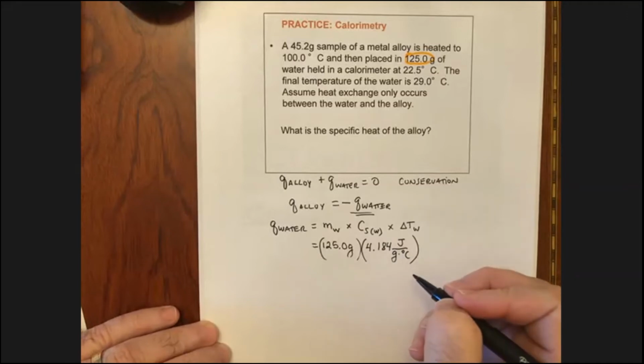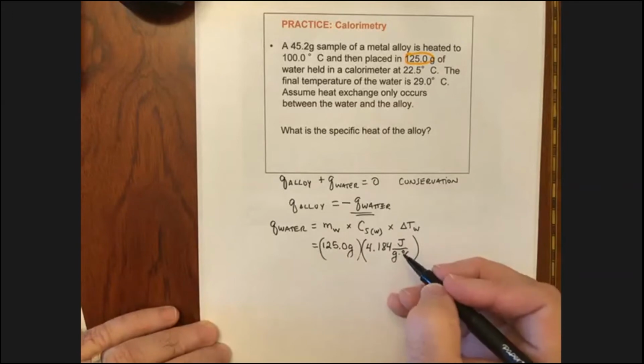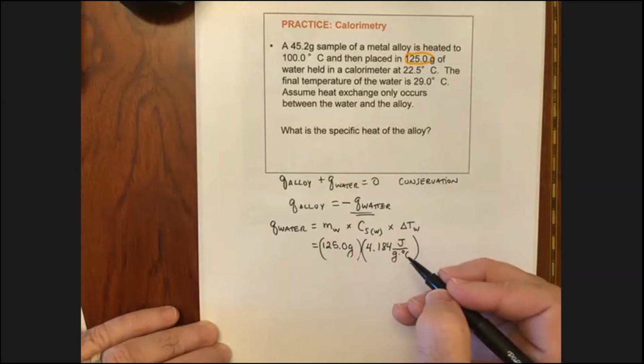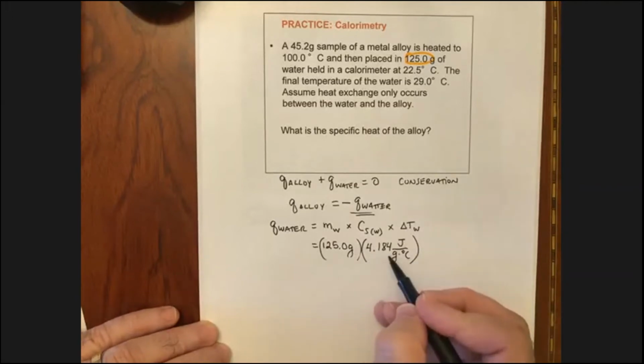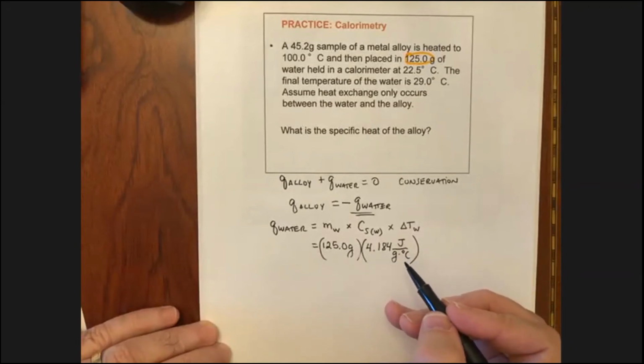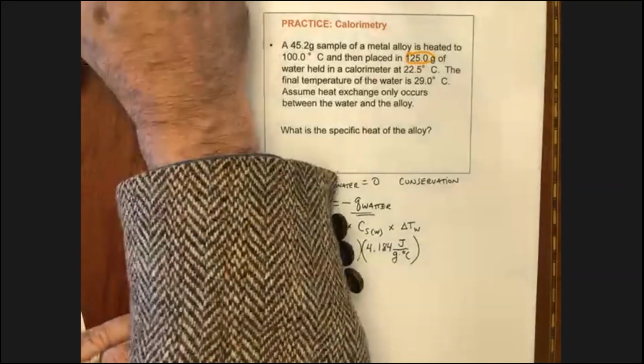per degree Celsius. Now we're using joules because that's the unit we typically use in chemistry. Remember that the other unit is the calorie, and if we use calories, this value here would be 1 calorie per gram per degree Celsius because that is the definition of a calorie. All right?